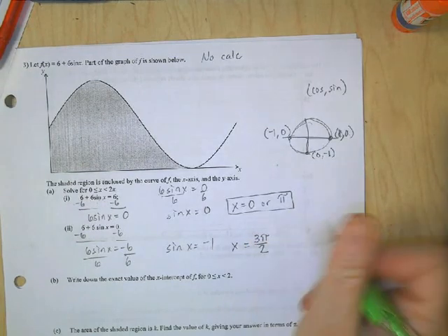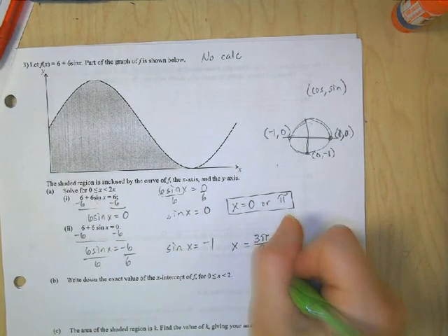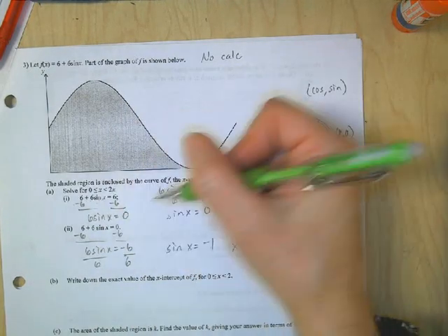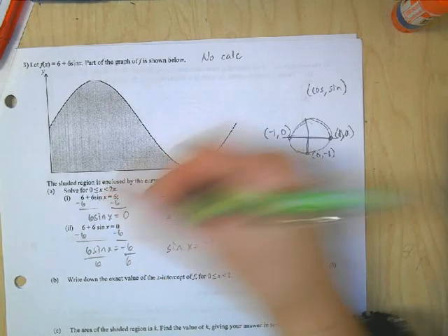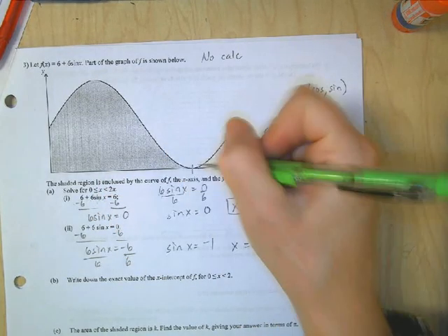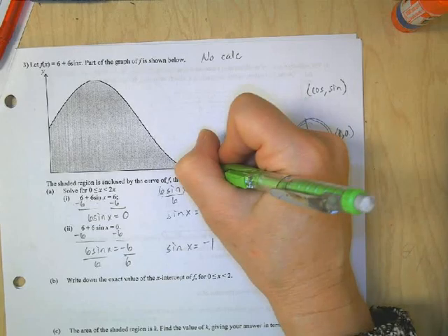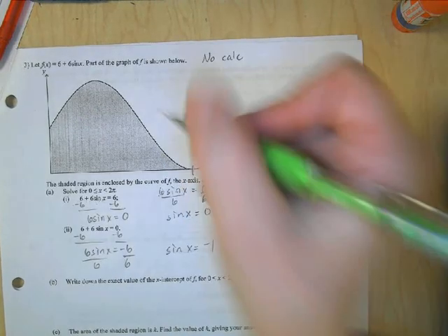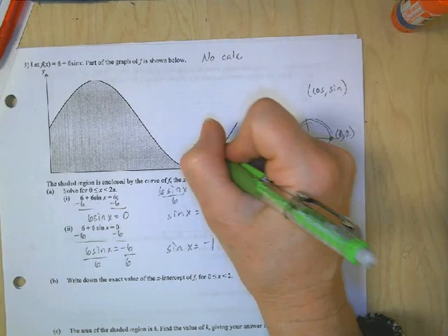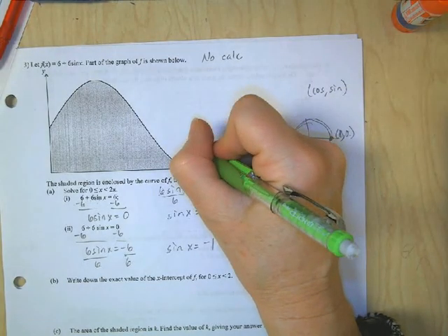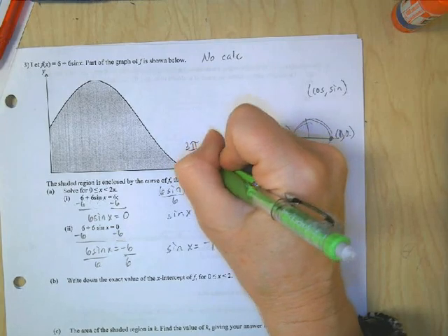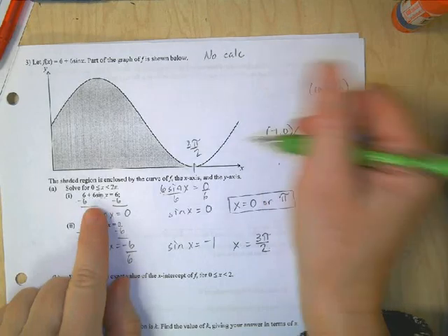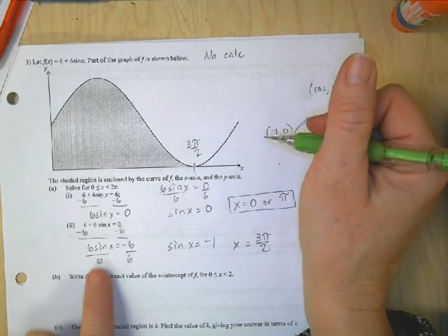Okay, so that's important because that is where this function right here is equal to 0. That's the x-intercept. So we needed this because we needed to know where this graph comes back down and meets the x-axis. Where's my x-intercept? That is at 3 pi over 2. So that is why we needed that. This one wasn't really all that important, but this one we really need for what we're going to do next.